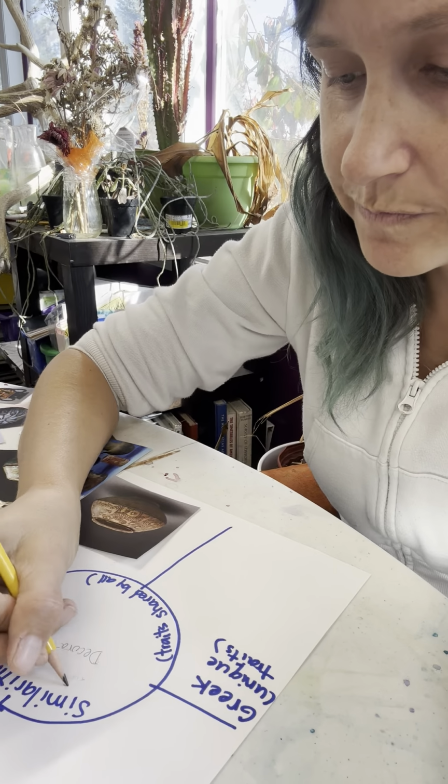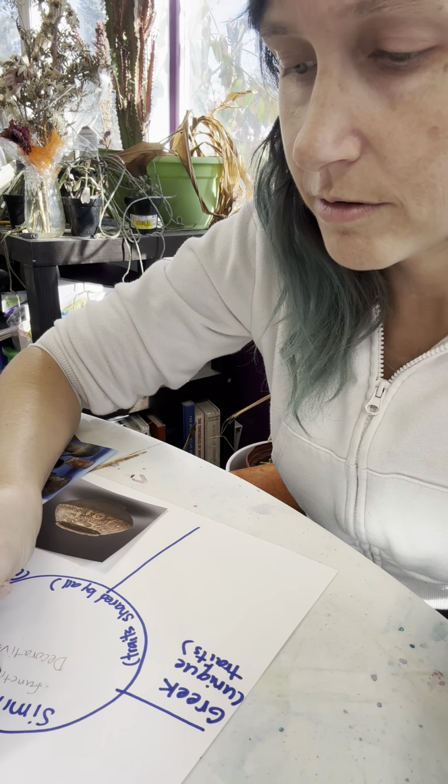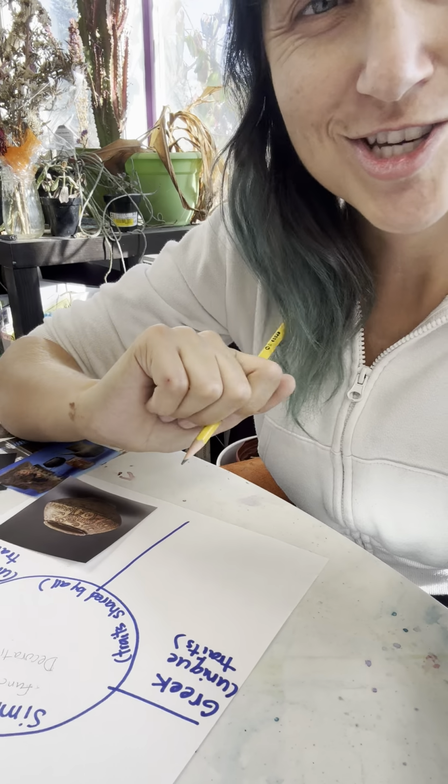You're absolutely right. They are not just for decoration, they all have uses. So why don't you all go ahead and write functional in your similarity circle. Good job. All right, next we're going to look for something that is unique to one of our cultures here.